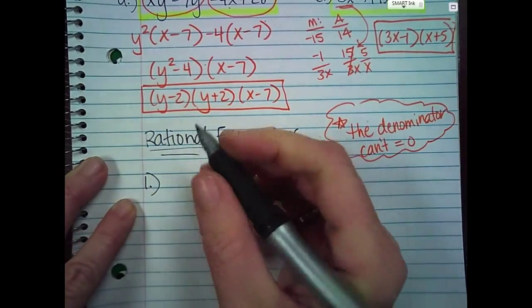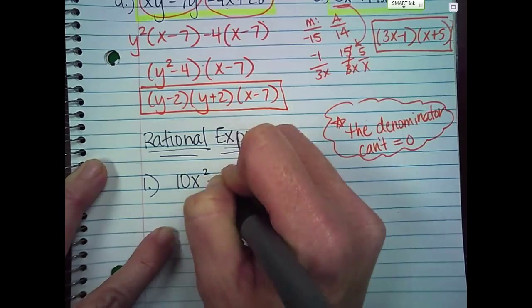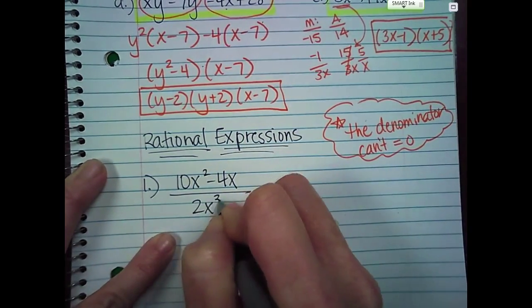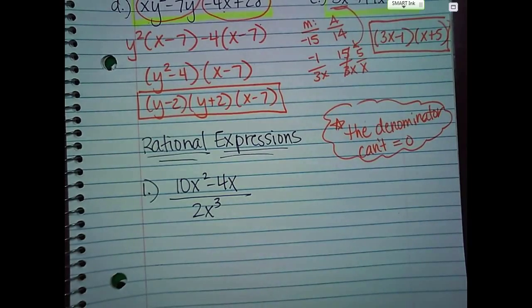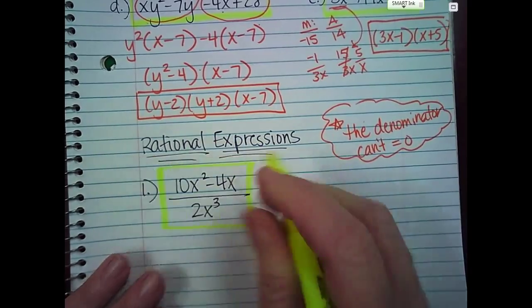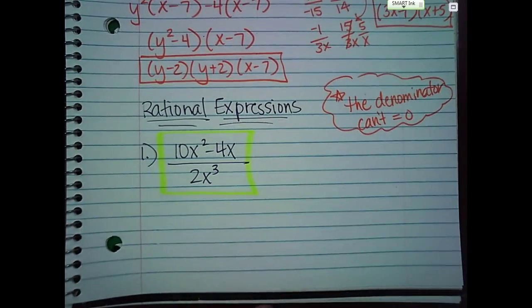Here's our first example. If I tell you 10x squared minus 4x over 2x cubed, there's two ways of looking at this. You can either find something that fits into all of them, or to keep it simple, you can just factor the top, factor the bottom, and reduce what you can. Okay, and that will always work.